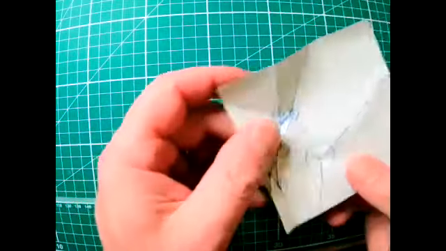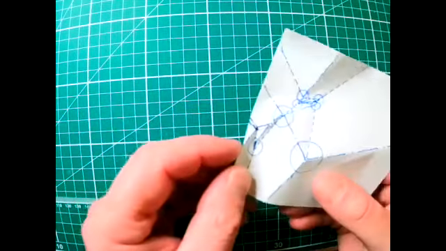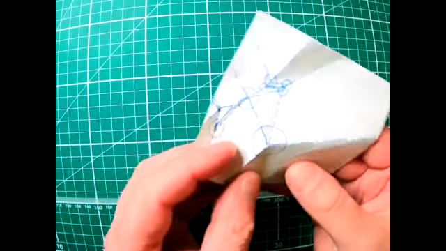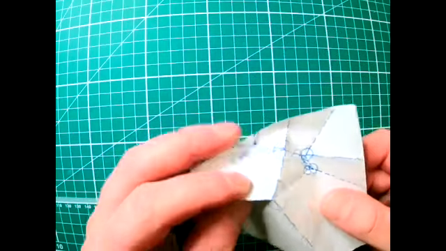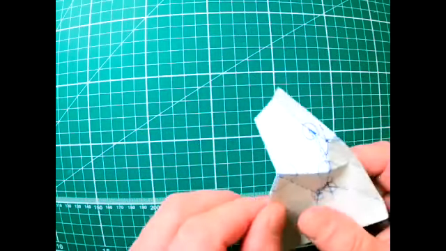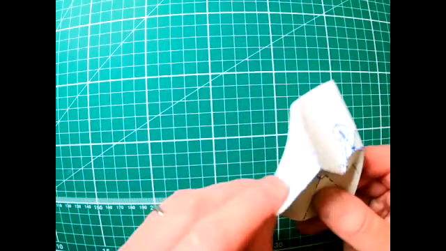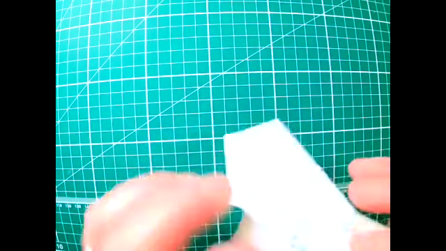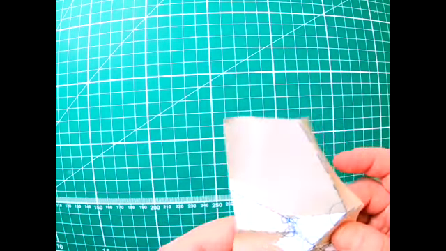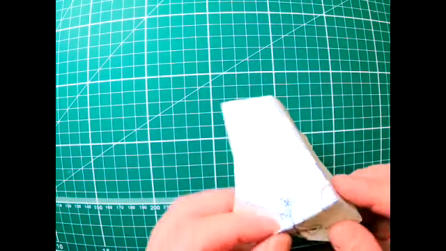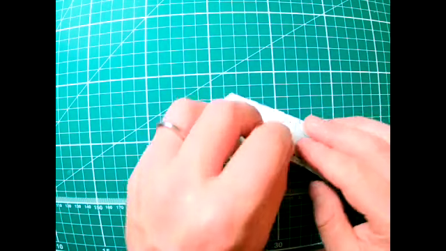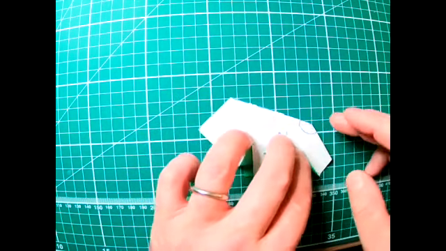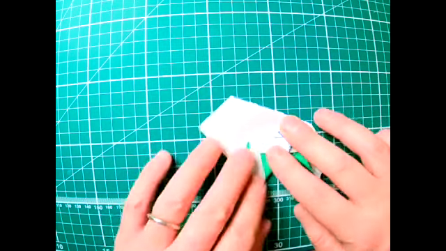So try and recreate the fold here. There's something happening here at this edge that I can't quite see.